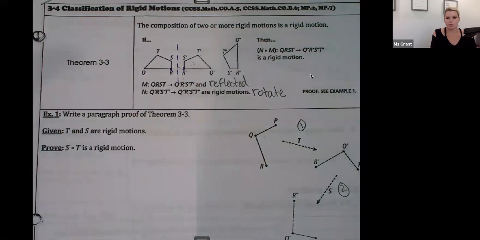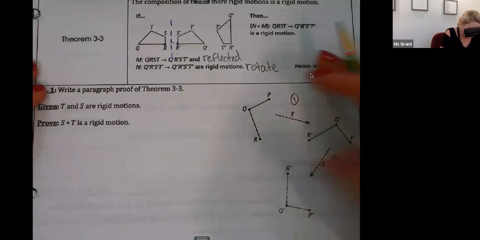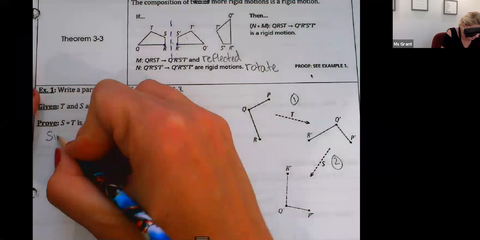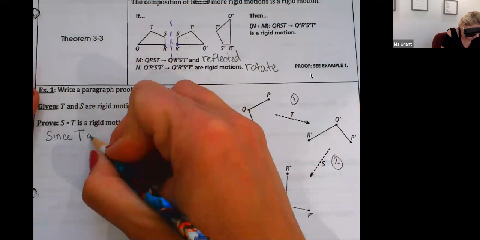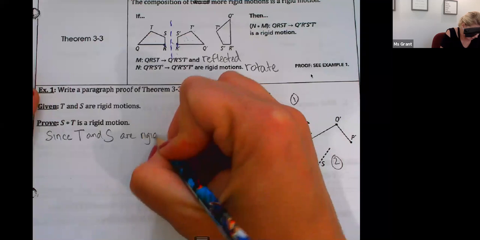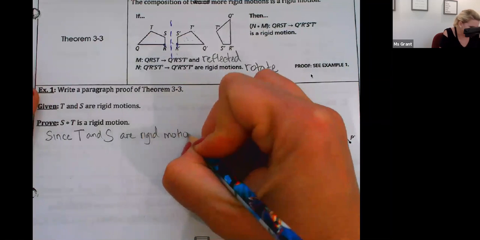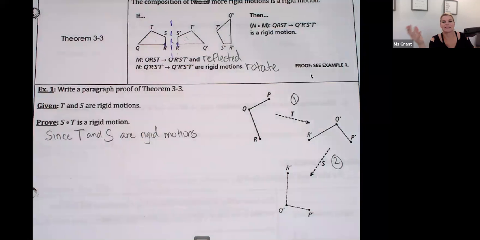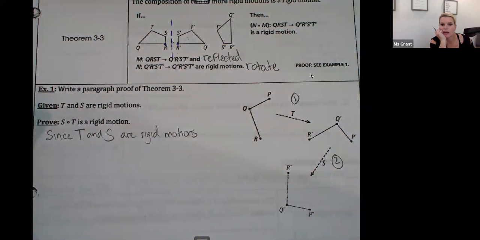T and S are rigid motions. So I made a movement, T and S are rigid motions. Since T and S are rigid motions, I can then say that the side lengths are the same, right? I didn't change the look of it.